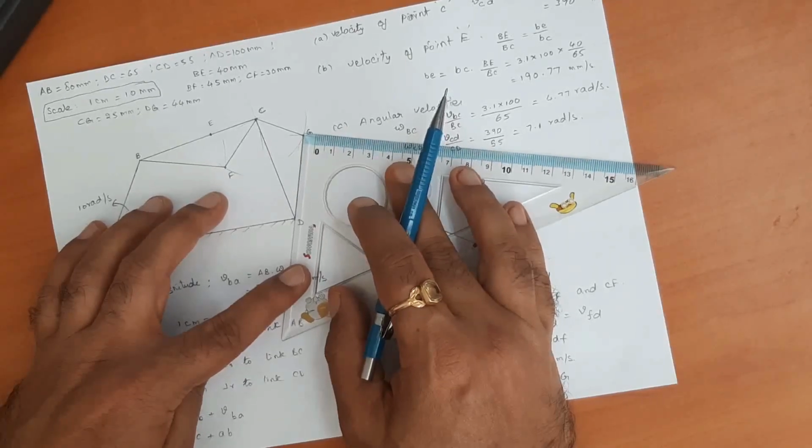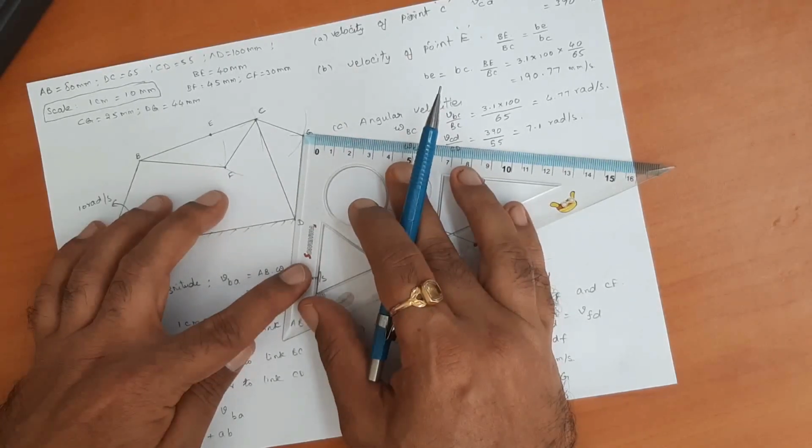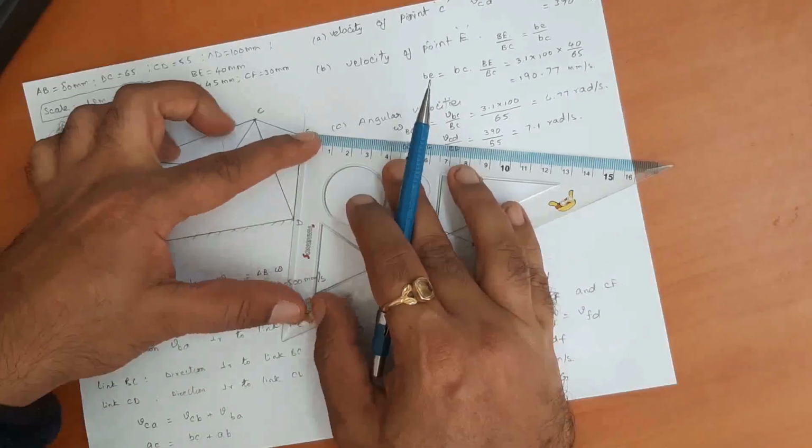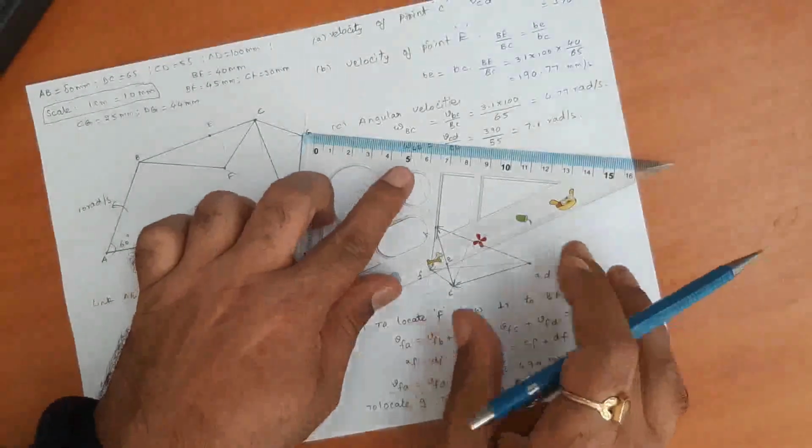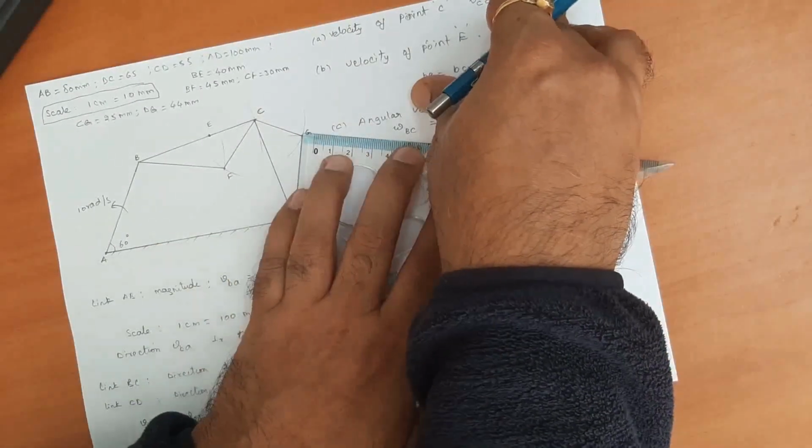If you have difficulty here, fix the paper with something and then you can move the scale, or otherwise try to buy a mini drafter scale.